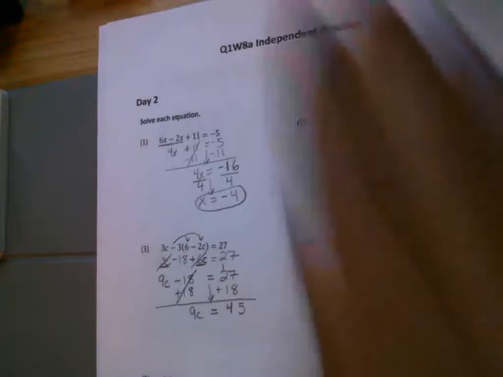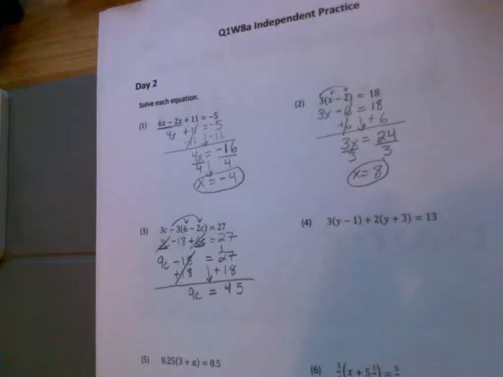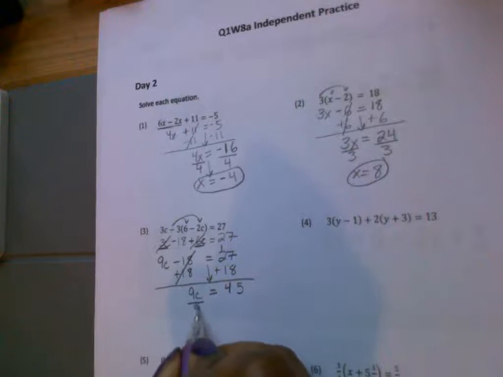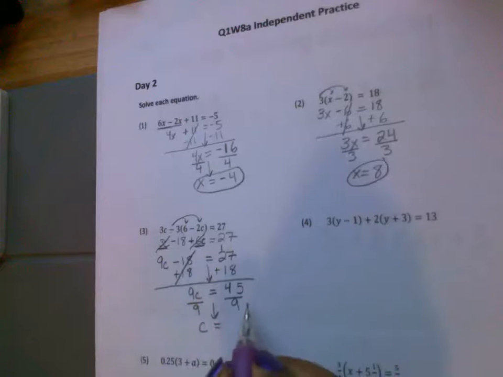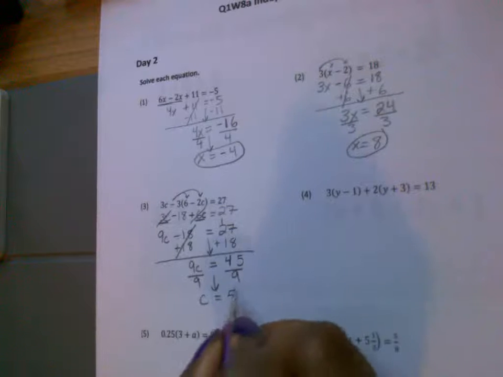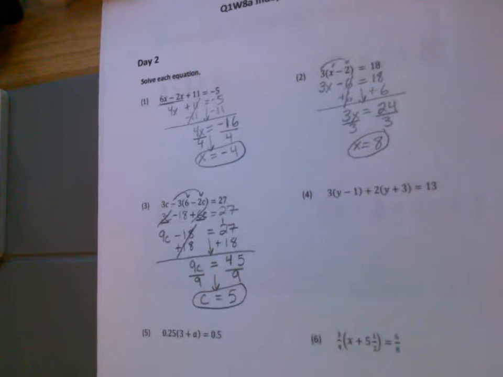What do I do to get rid of that 9? Now you have to divide. Very good, babe. So when I divide both sides by 9, this gives me c is equal to what? 5. Got it? Okay. All right, I'm going to pause right here real quick.